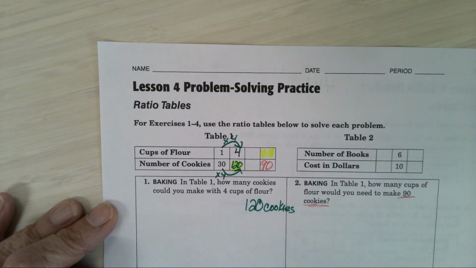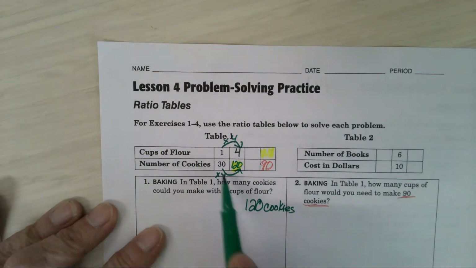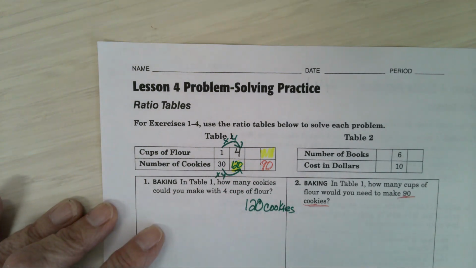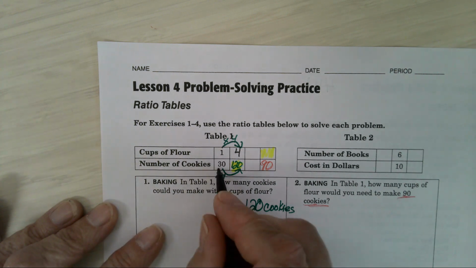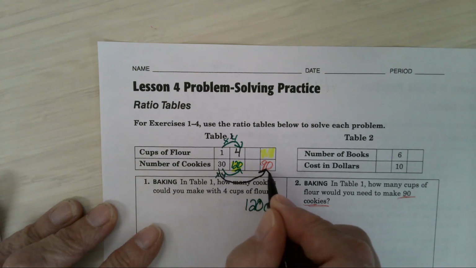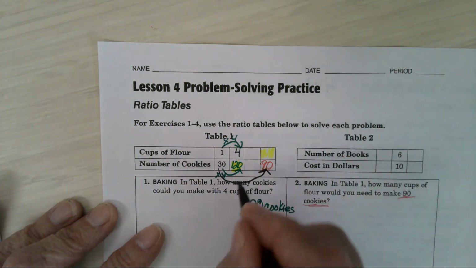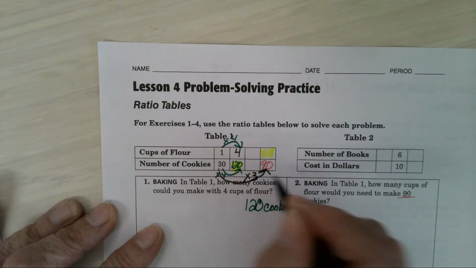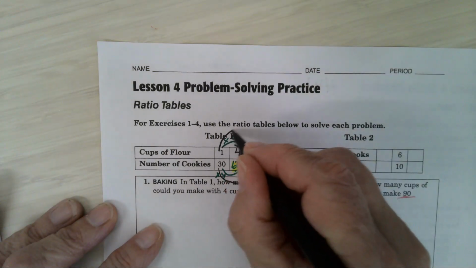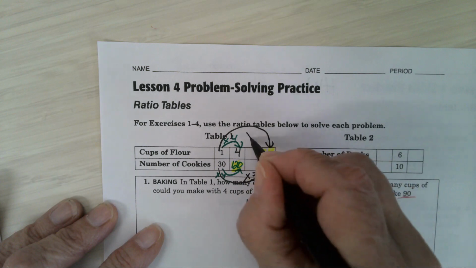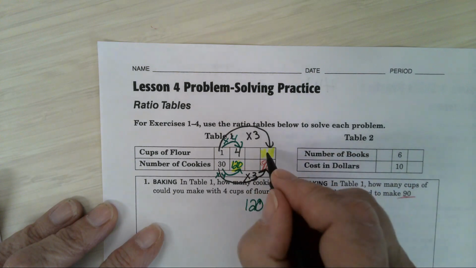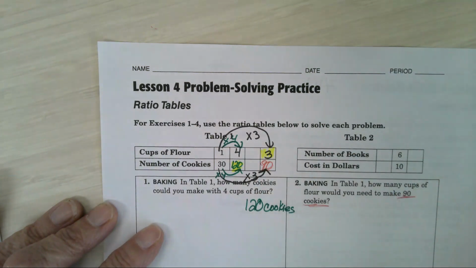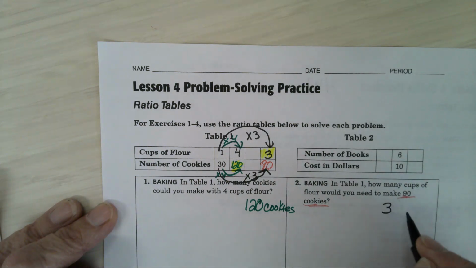All right. Ooh, can 30 turn into a 90? Yes, that's going to be friendly. So I'm going to take 30 times what is 90? 30 times 3 is 90. So I take the 1 times 3 and I get 3. So how many cups of flour for 90 cookies? 3 cups.